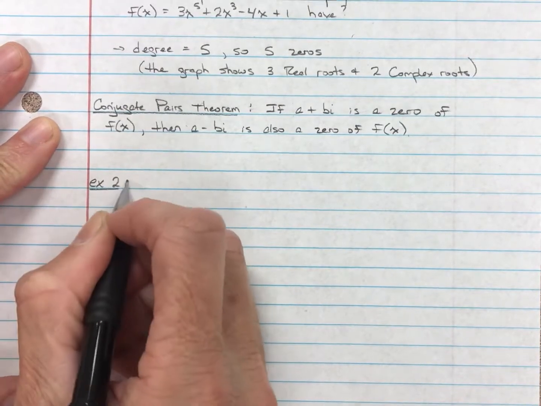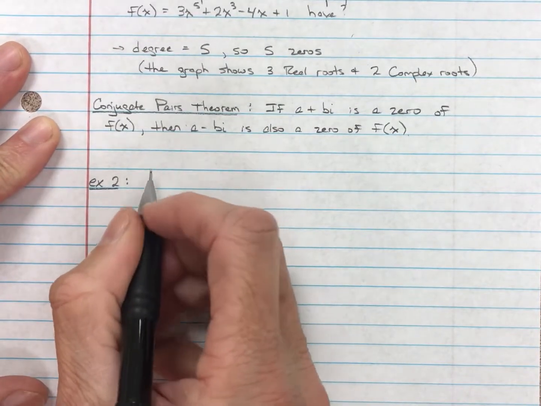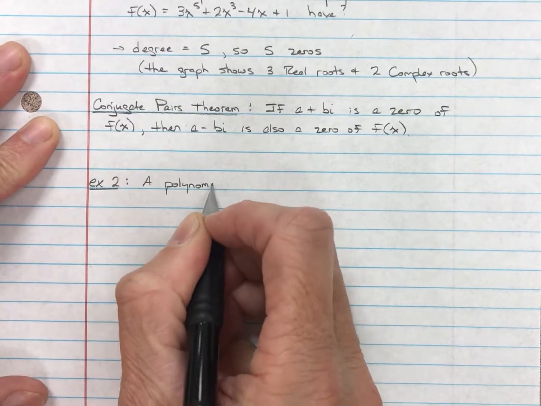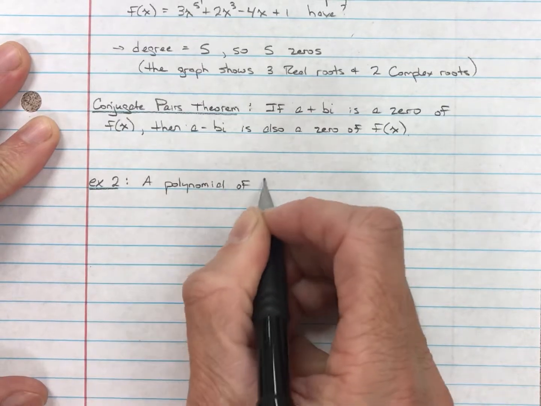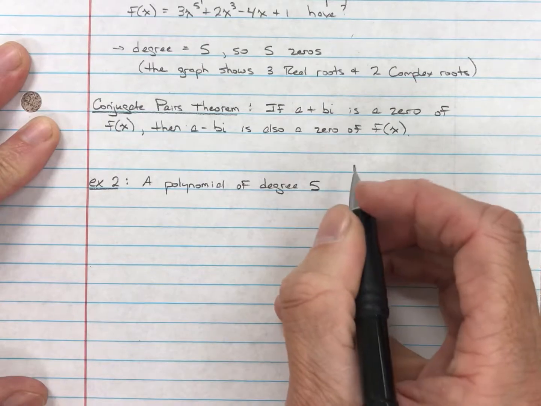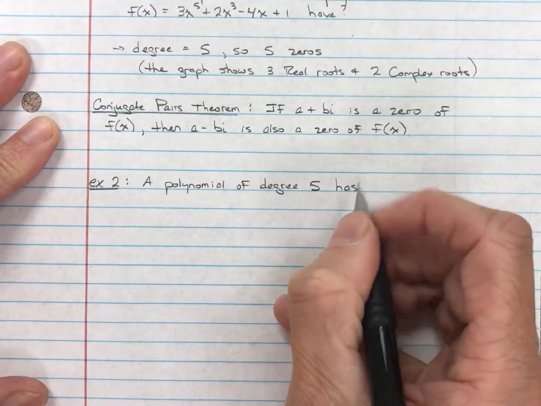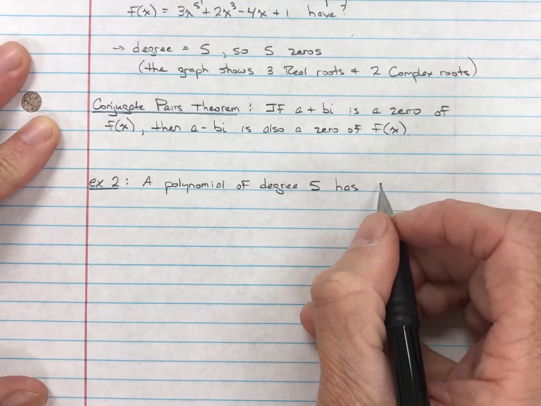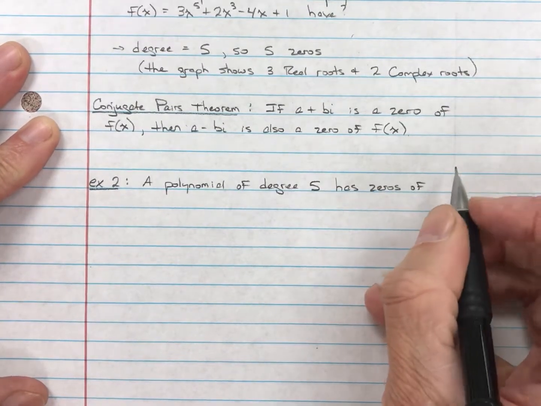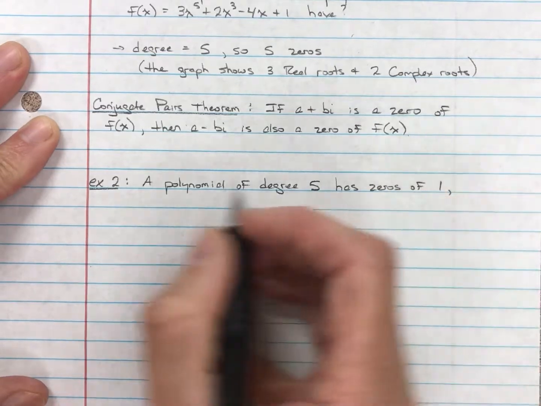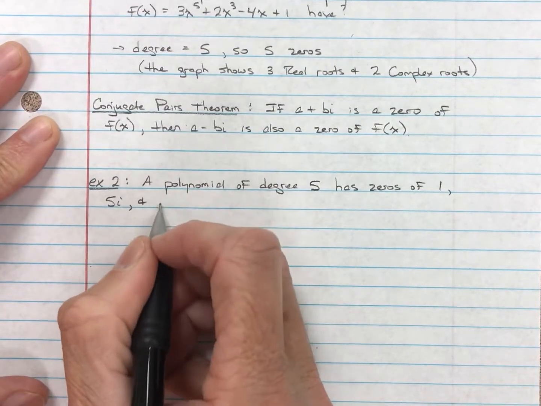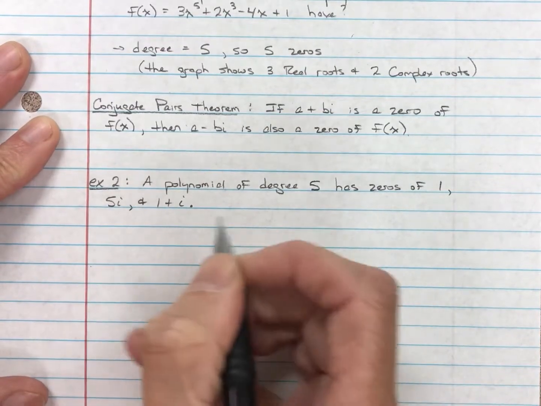Example 2. A polynomial of degree 5 has zeros of 1, 5i, and 1 plus i.